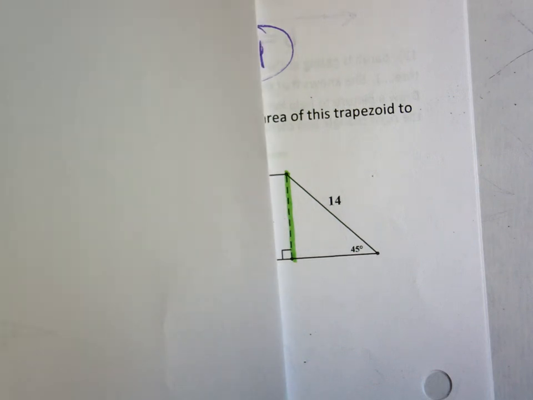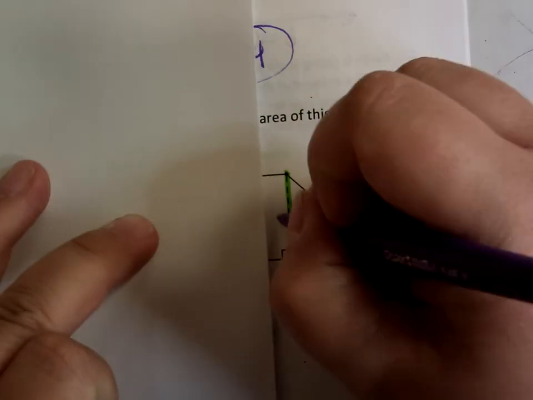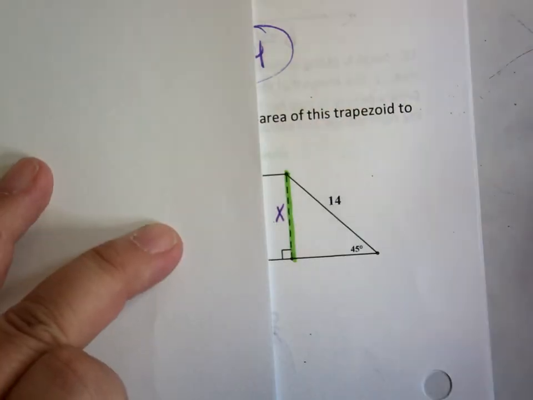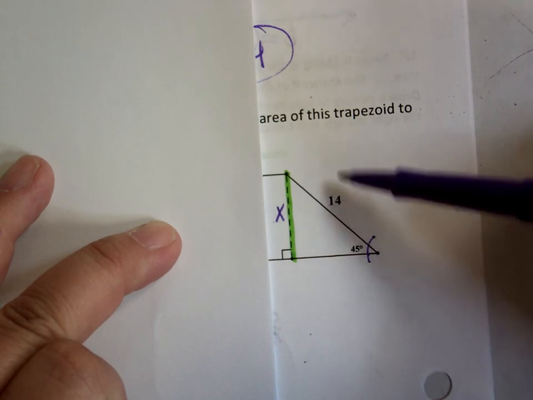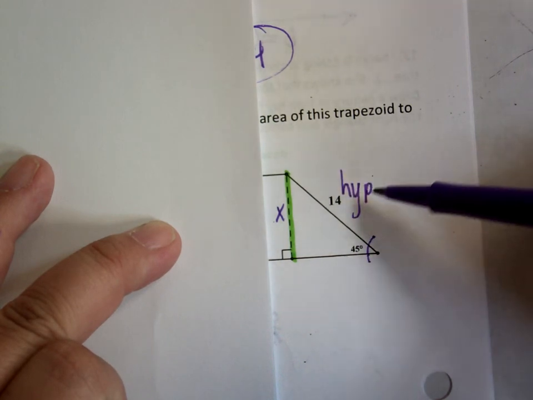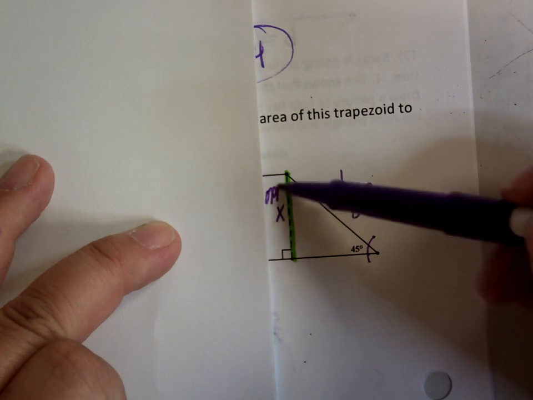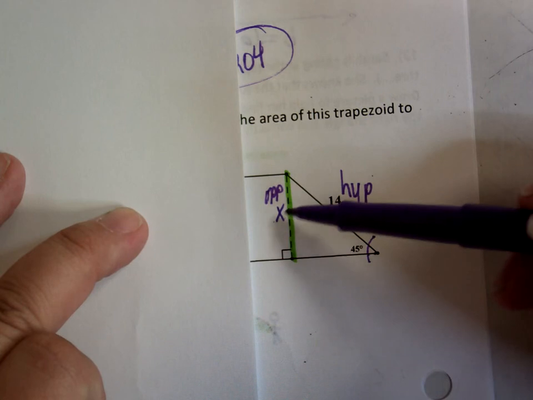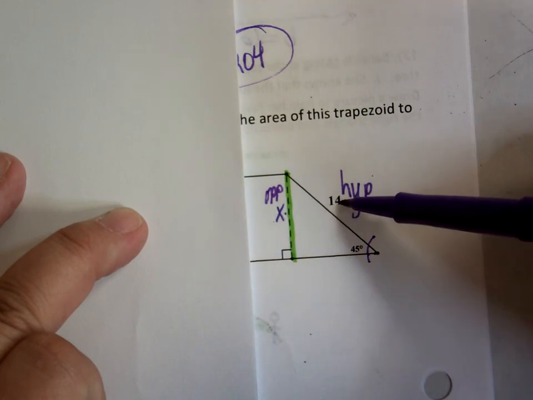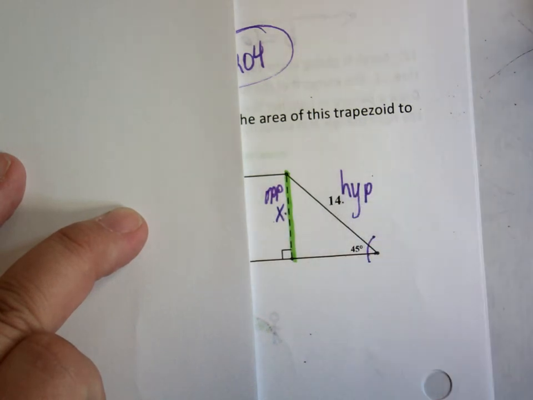Now I could use, let's call it x. I could use, let's see, the hypotenuse is 14. This would be the opposite. So I could use the sine. I could say sine of 45 equals x over 14 and then solve. So if you want to do it that way, write down what I'm saying now.